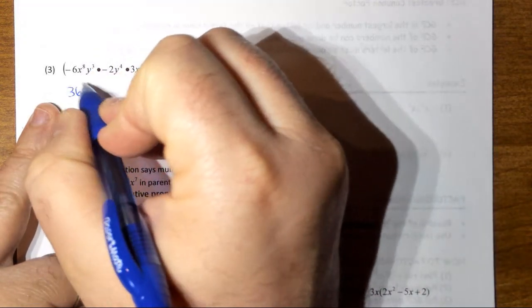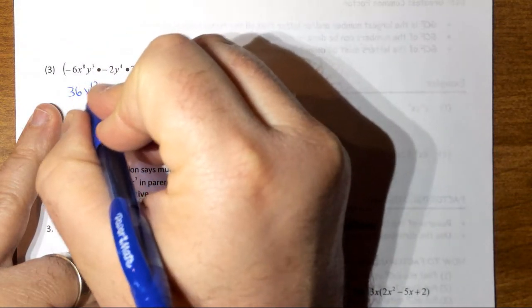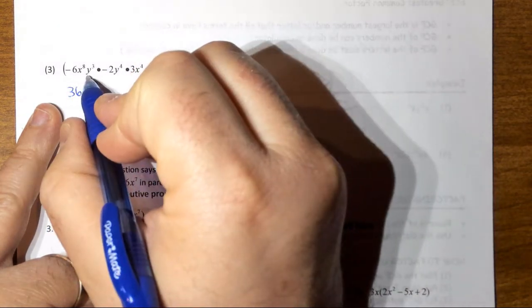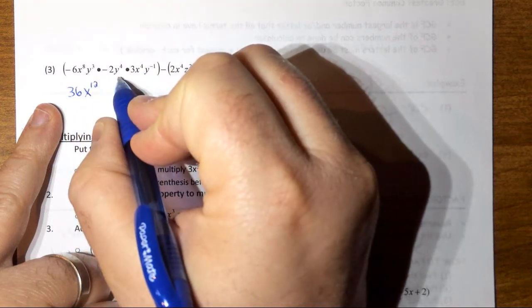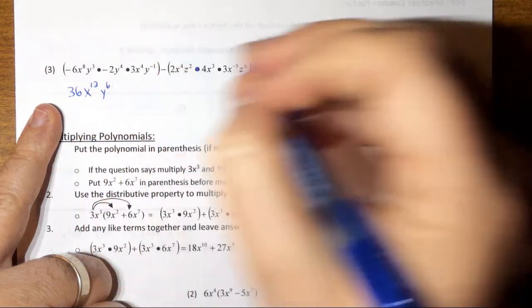Okay. We have an x here. We have 8 of them. No x's, and then 4. So that's 12 x's altogether. All right. There's 3 y's here. There's 4 here. That's 7. And then take a 1. So that leaves 6. All right.